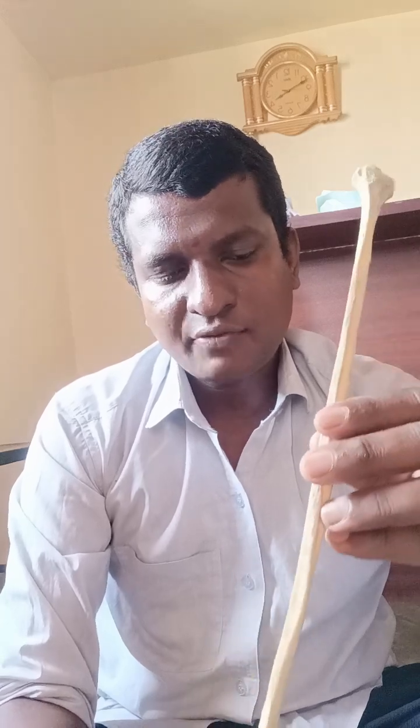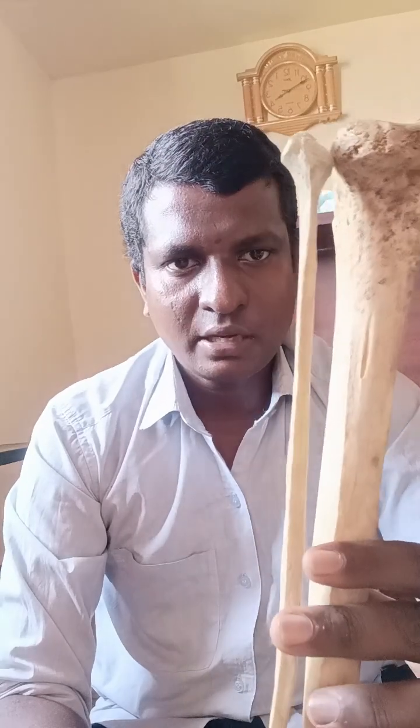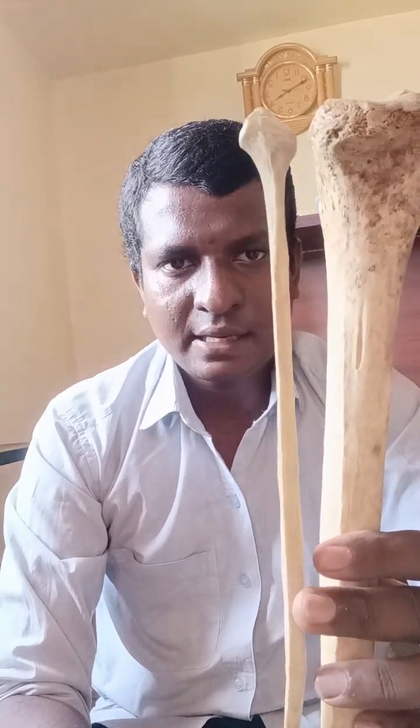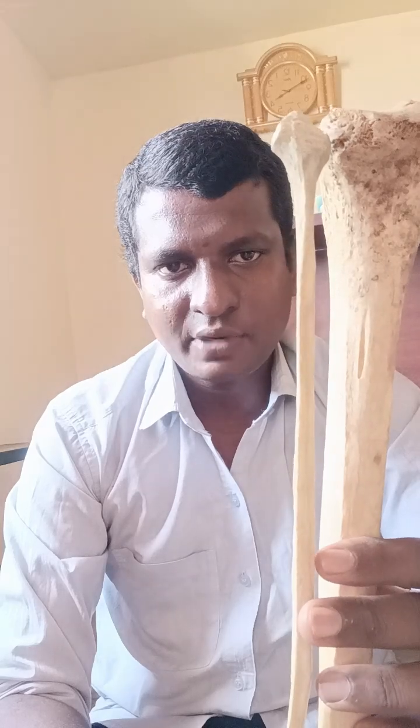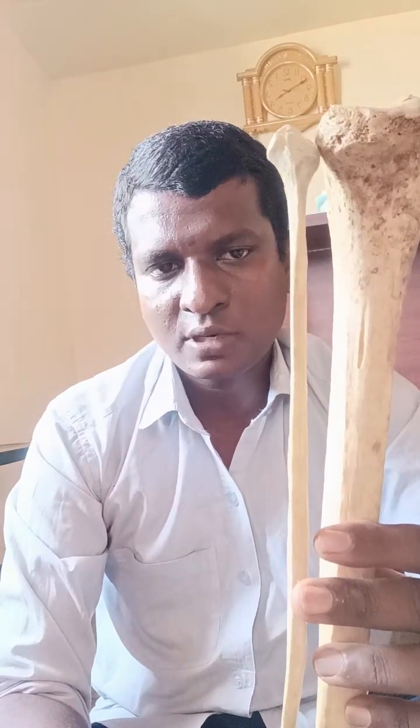Okay, the word fibula means safety pin. Once you see this bone connected with the tibia, you can see a pin-like, safety pin-like appearance. So they named this bone the fibula. Fibula is a Latin word. In Greek, safety pin is known as peroneus, so we can also call this bone the peroneal bone.